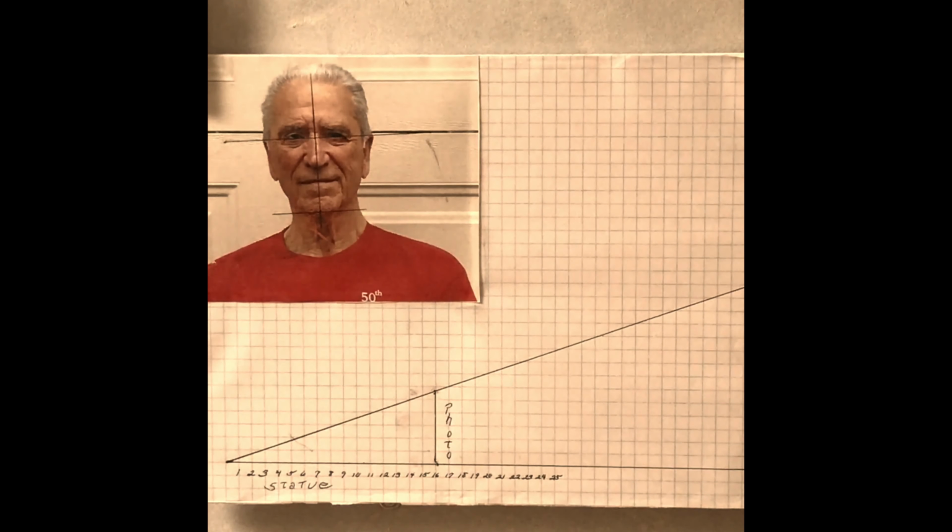This allows us to use a more manageable graph size. The graph paper we will use is 1/4 inch squares. So the horizontal line on our graph will be marked at the 4-inch measurement and is labeled statue.